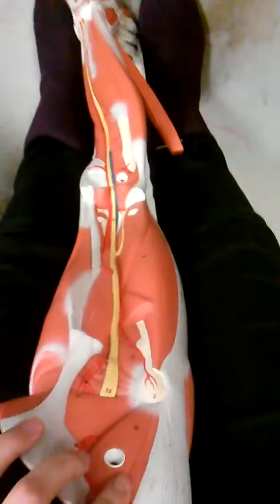The femoral, like if you put this down like an actual leg, the femoral nerve would be going down the femur. So this here would be the femoral nerve. This is like your leg on the femur. In the back, this is the back side of the leg. This long one is the sciatic nerve. The sciatic nerve branches into two.